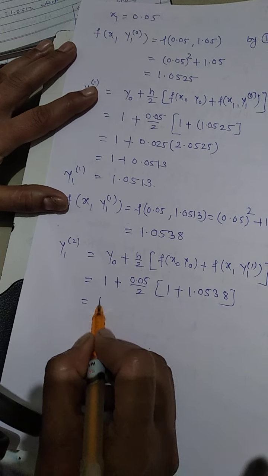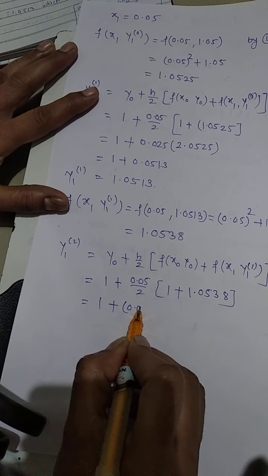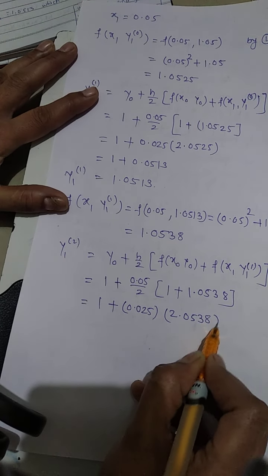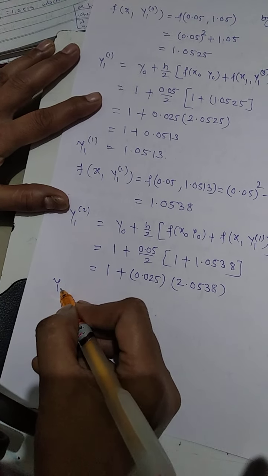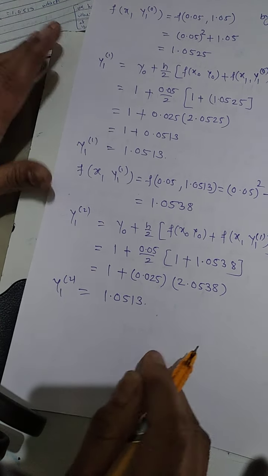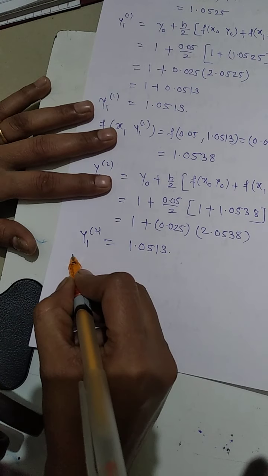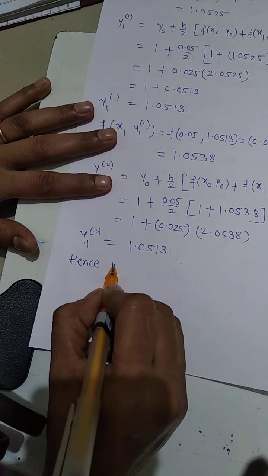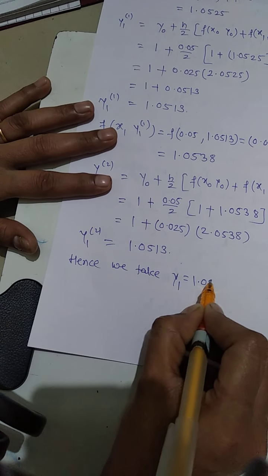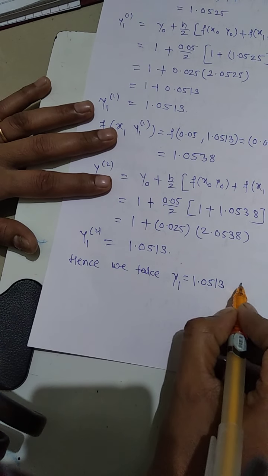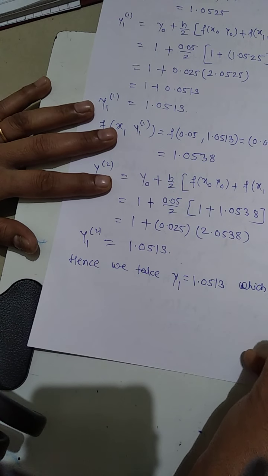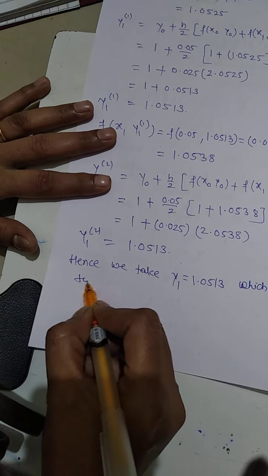After calculating we get 1 plus 0.025 into 2.0538. After calculation y1 of 2 is equal to 1.0513. Hence we take y1 is equal to 1.0513, which is correct to 4 decimal points.